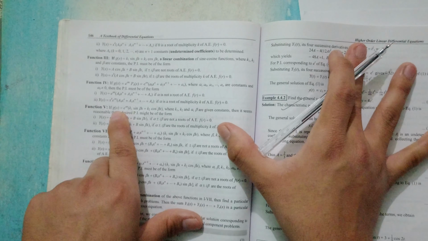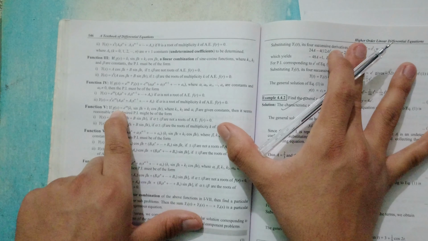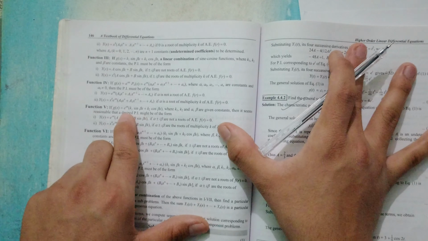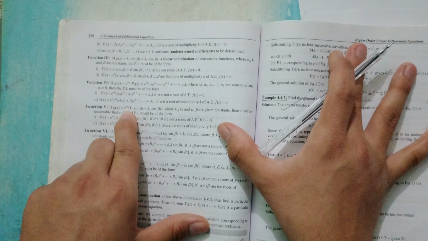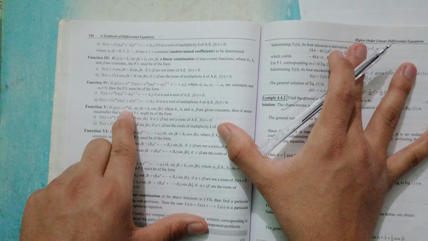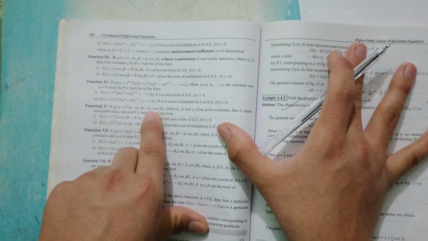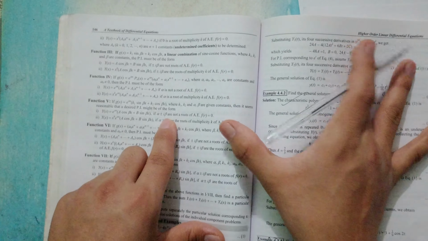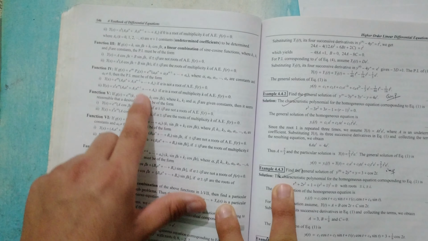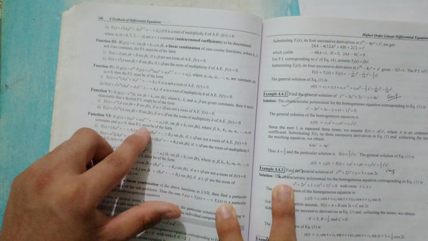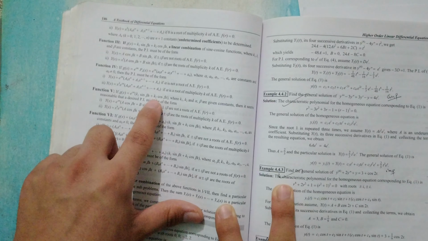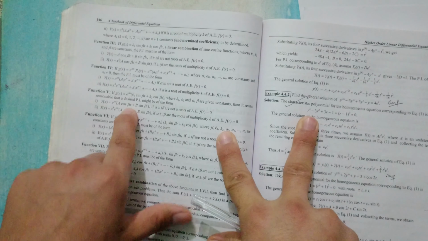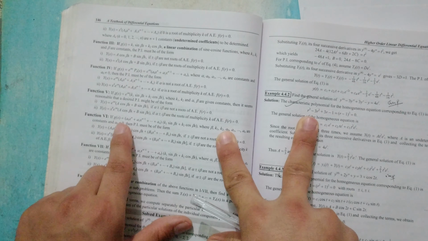Similarly, if g of x, that is the right hand side of the non-homogeneous differential equation, is a combination where an exponential multiplies a linear combination of trigonometric functions, then we consider the same thing as the solution, but we change the constants that multiply these trigonometric ratios.